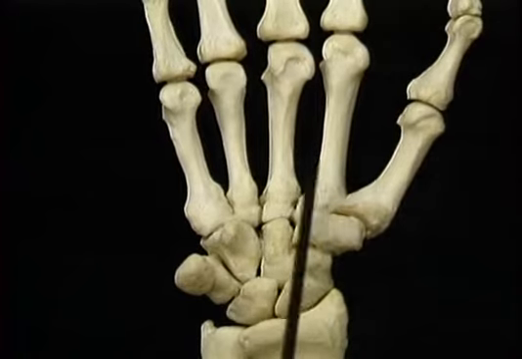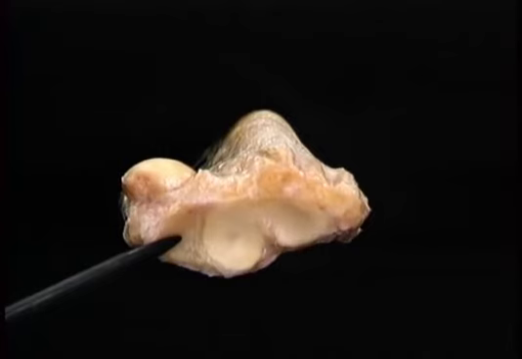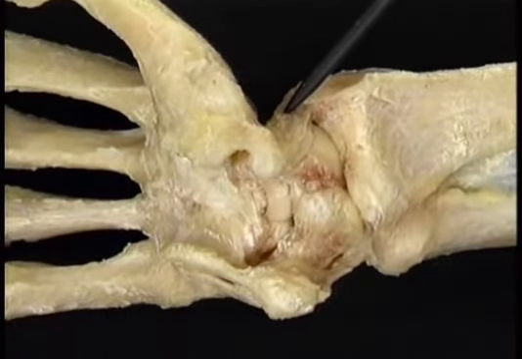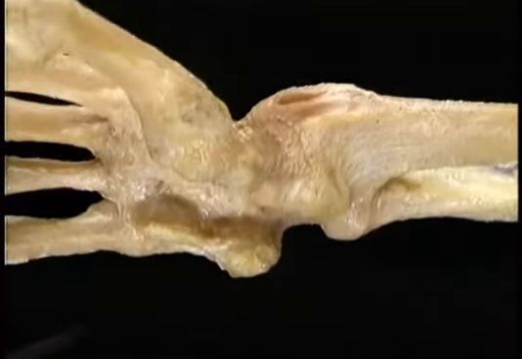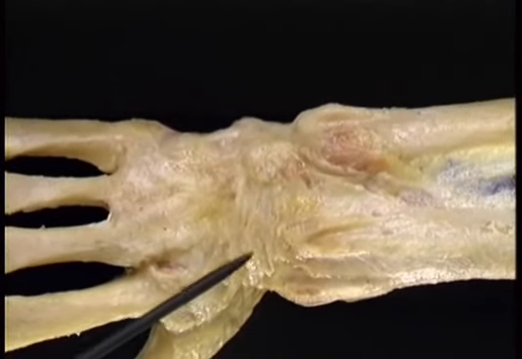And here are the metacarpals. At the wrist, here's the triangular fibrocartilage, the radial collateral ligament, the ulnar collateral ligament, and the palmar radiocarpal and dorsal radiocarpal ligaments.